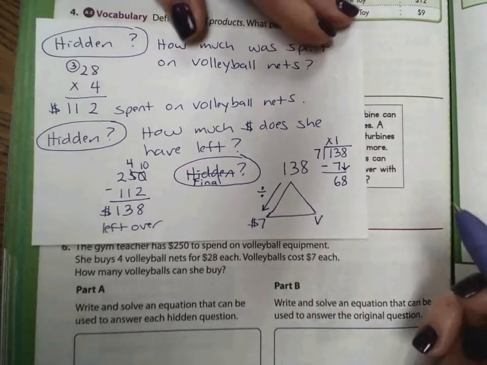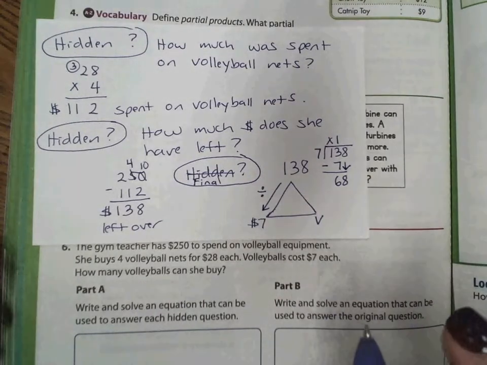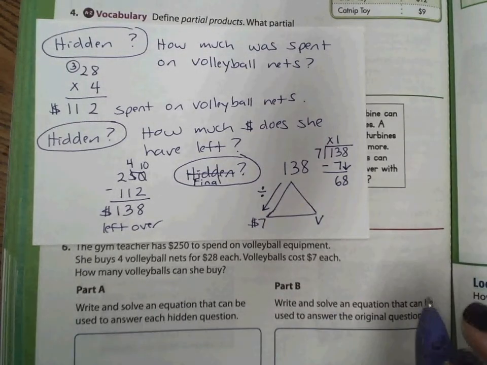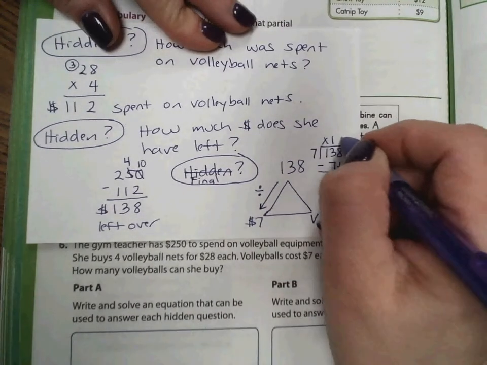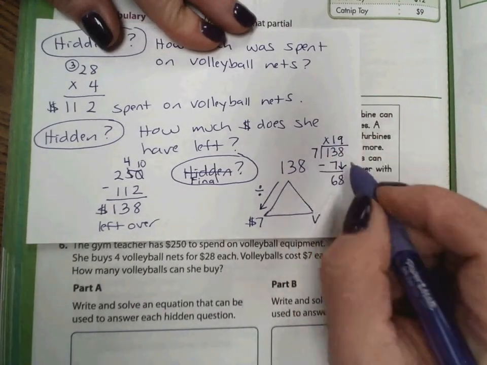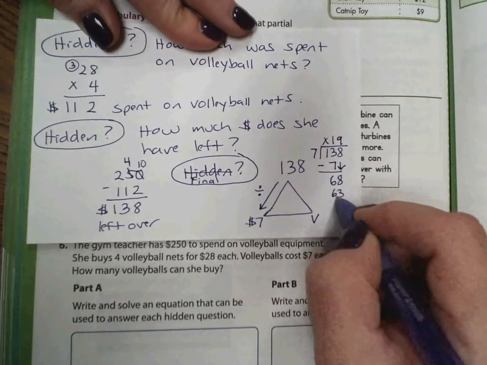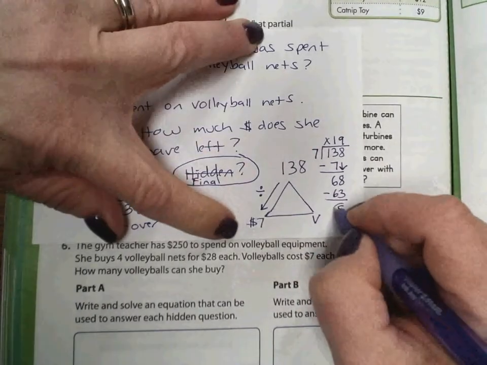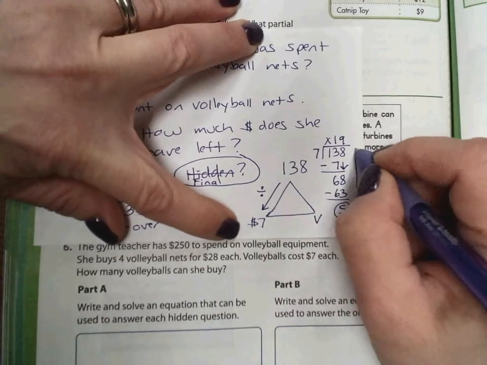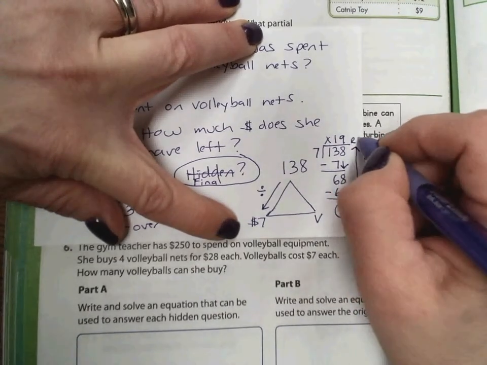And then I bring down my 8. And then the closest I can get would be 9. And 9 times 7 is 63. And 8 minus 3 is 5.